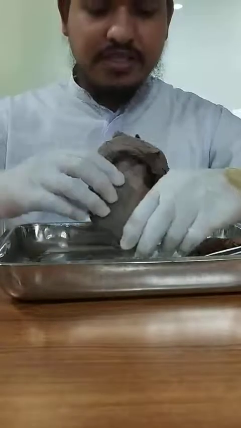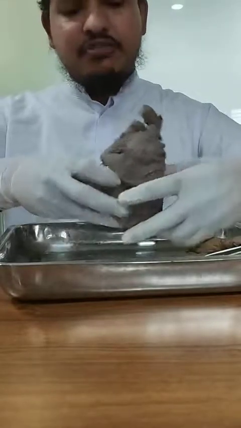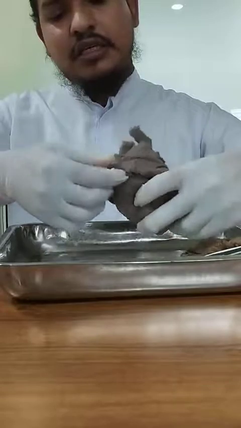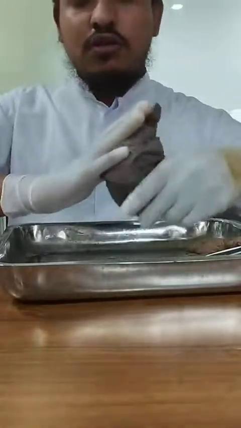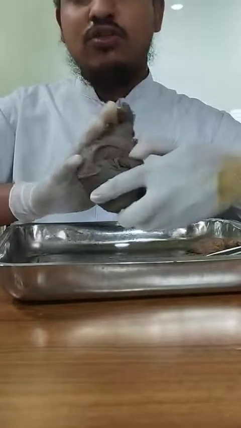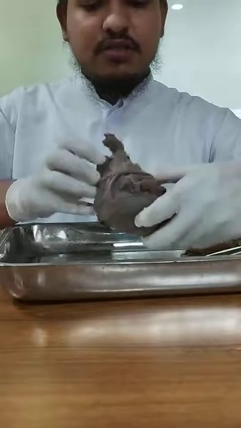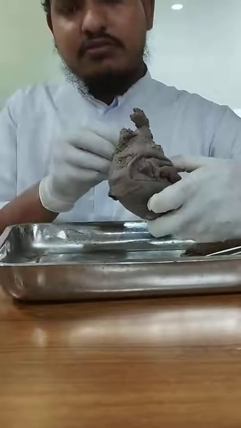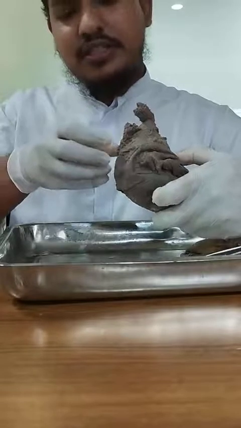Now, the base. The base is formed by the two atria. You will hold it like this when you are asked to show the base. It is formed two-thirds by the left atrium and one-third by the right atrium.